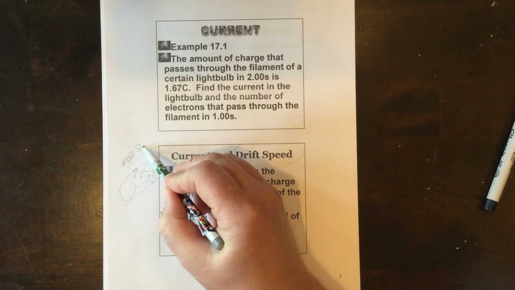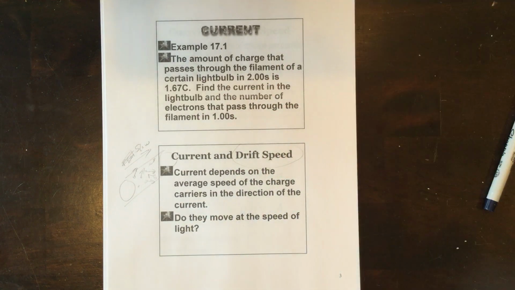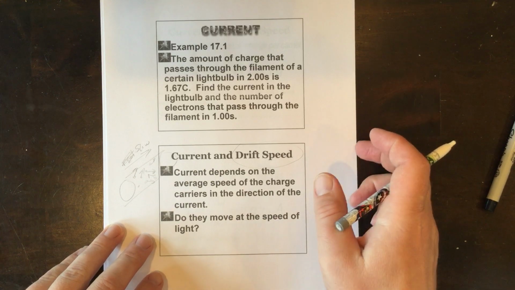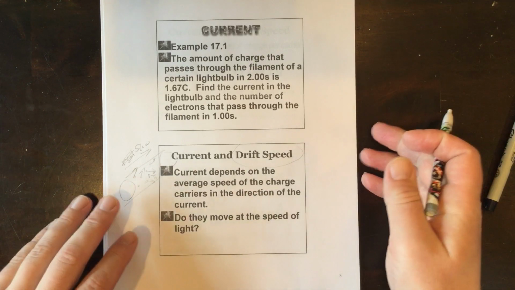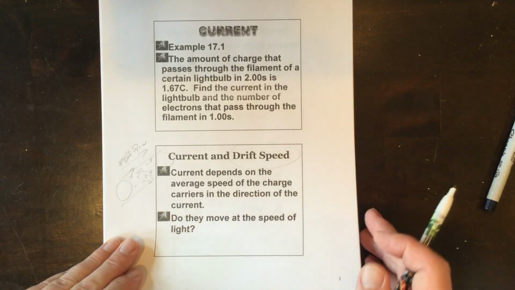I'm just going to put slow. I forget, we did this calculation in college, and without looking it up real quick, it's very, very slow. I forget how long it would take if you flipped on a switch, but it would take a long, long time. I think it'd take minutes for the electrons at the switch to actually get to the light bulb. I could look that up, and you could look that up. Right?